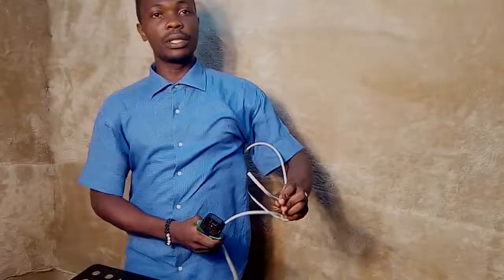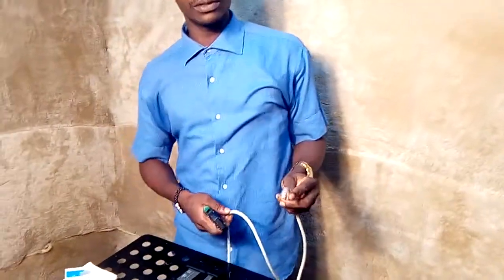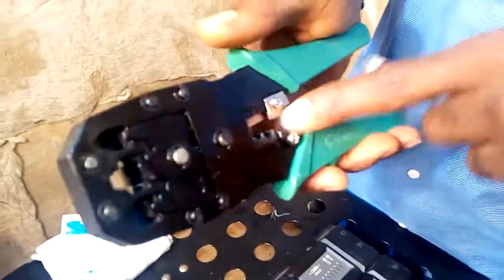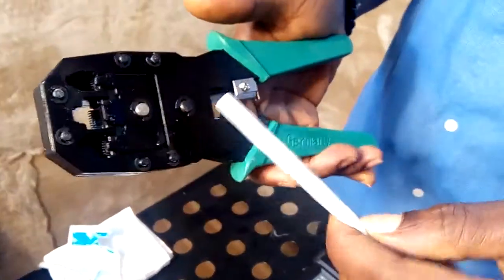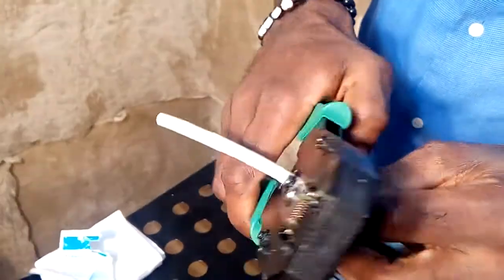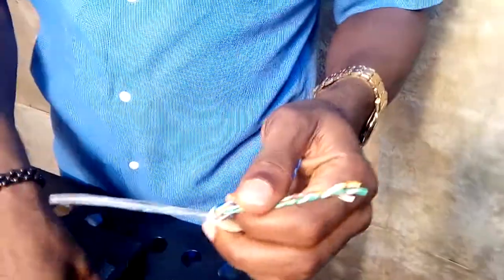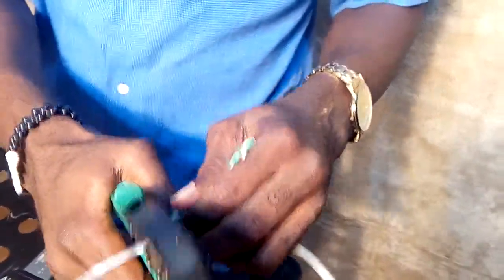The first cable I'm making now is straight through cable. So the first thing I'm going to do is to peel out the outer part of this cable. There is a part of this that you can use to do this, and you have to be very, very careful so that you don't cut any of the pairs inside. So gently rotate this and pull this off. We have 4 pairs of cable here, so we take this one out.